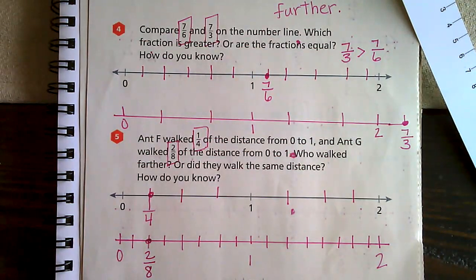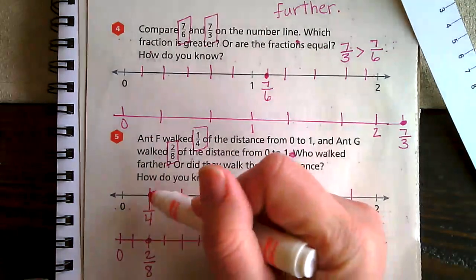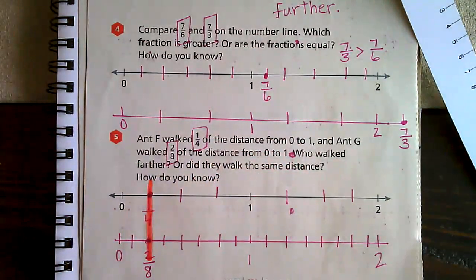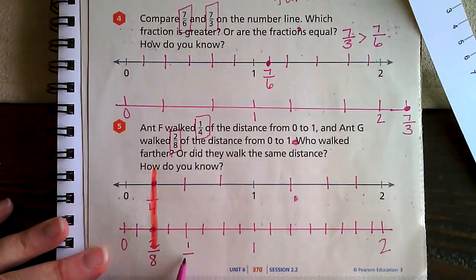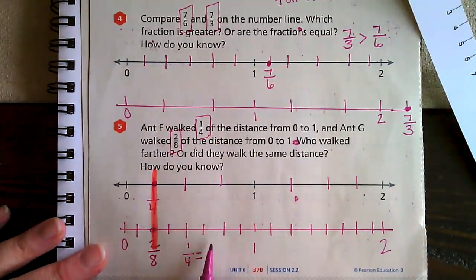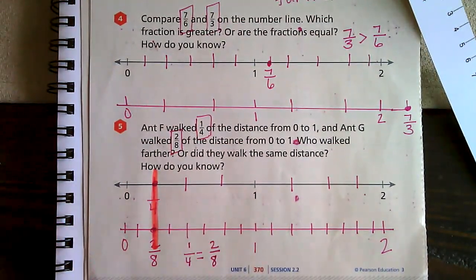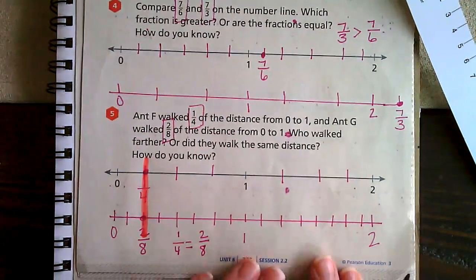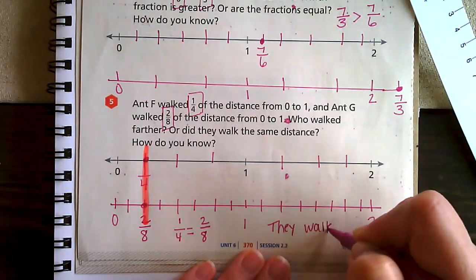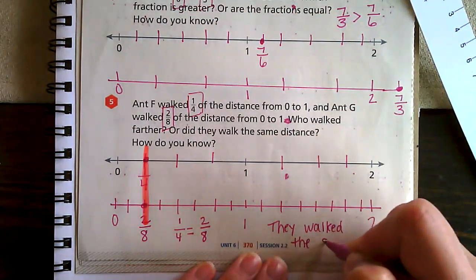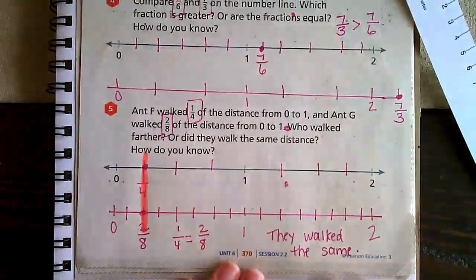And what do you notice about 1/4 and 2/8? They are at the same point on the number line. These fractions we say are equivalent. 1/4 equals 2/8. So to answer the question, who walked further, we would simply say they walked the same distance. Let's just say they walked the same. Squeeze it in there.